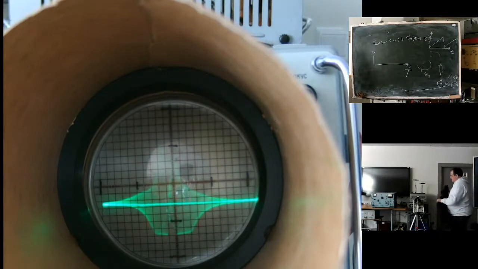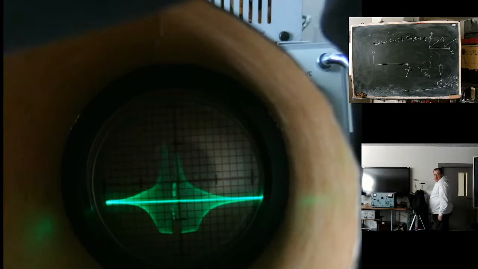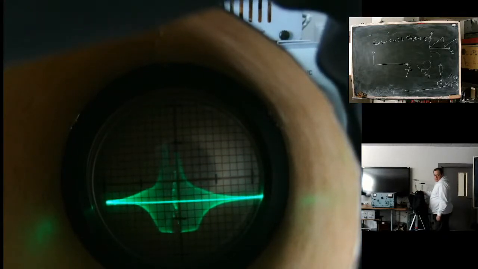Extremely scientific instrument. Here it is.